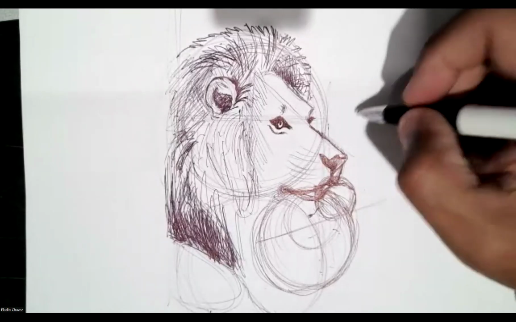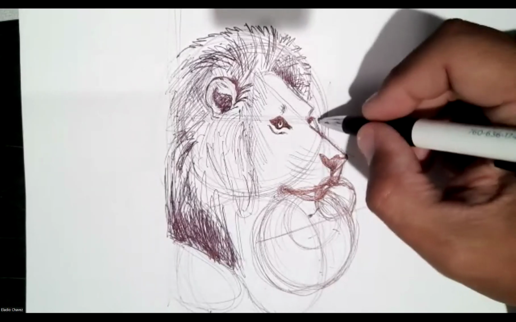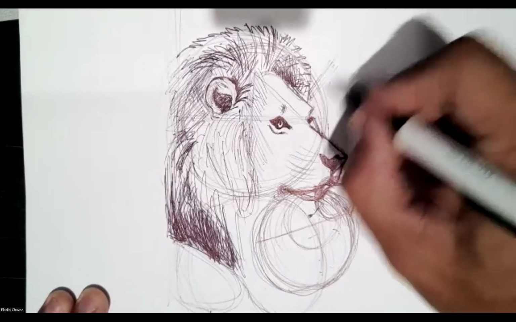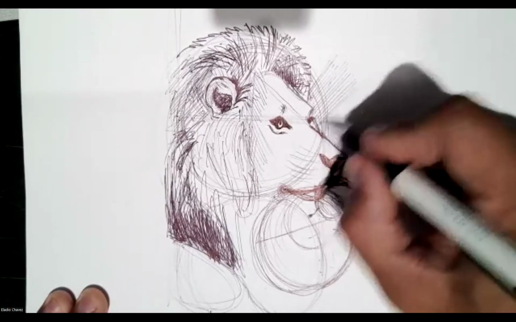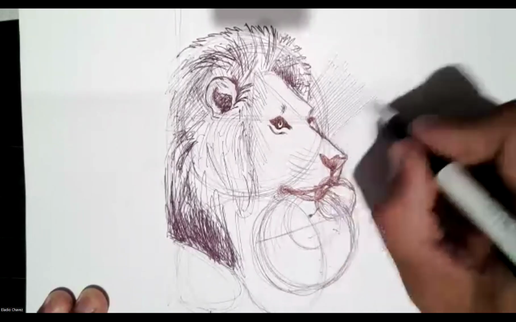Anyways, oh yeah, we can even go dark back here and make that pop out a little bit more. Watch. Because the background's darker. So again, speaking of value.